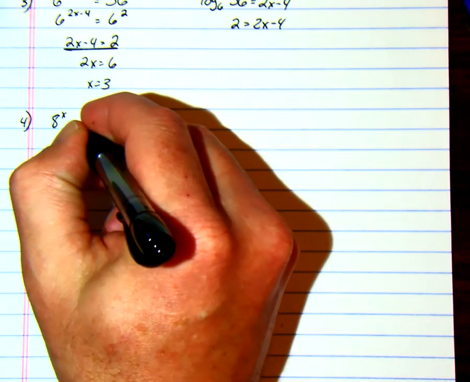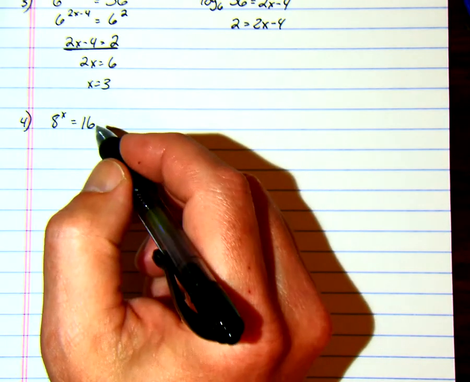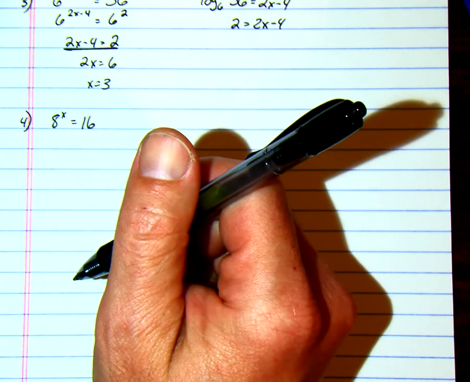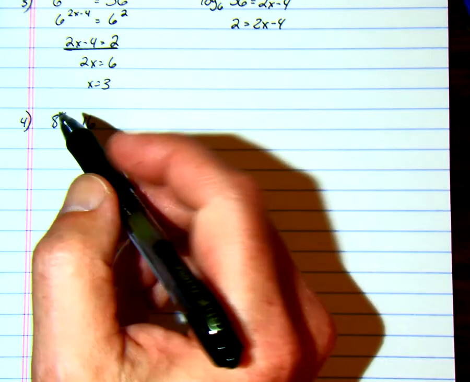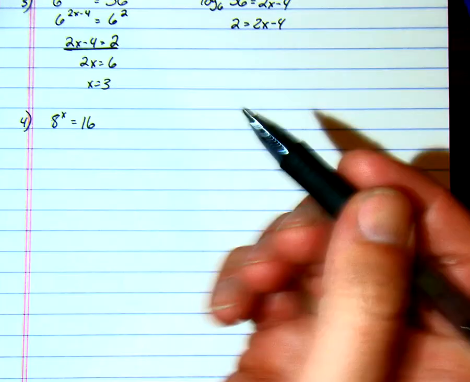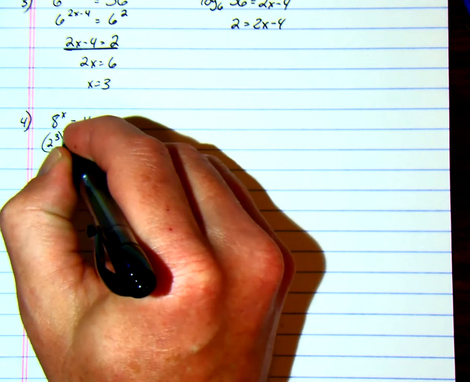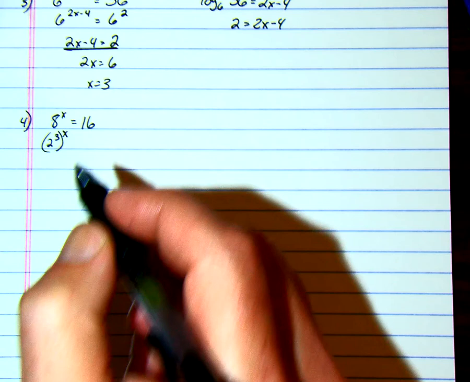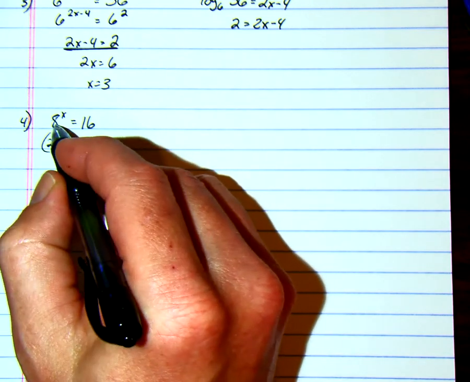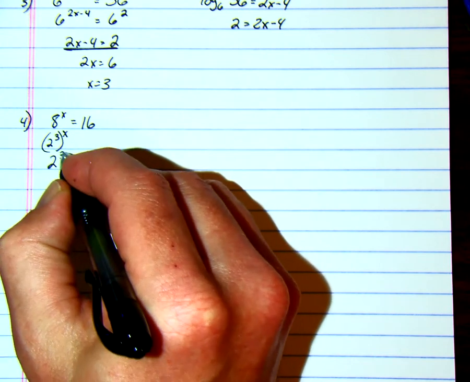8 to the x power equals 16. Again, it's asking us to raise each side. I'm going to do this one with exponents. Again, it just kind of helps us review some of those math things that we did. 8 to the second power is going to give me 64, so we're going well past 16. So this is a problem where we're going to actually change both sides. 8 is 2 to the third power. And this allows us a chance to review some exponent rules. When I have a power to a power, I'm going to multiply. So 8 was 2 to the third. And because I'm raising that to the x power, this becomes 2 to the 3x.